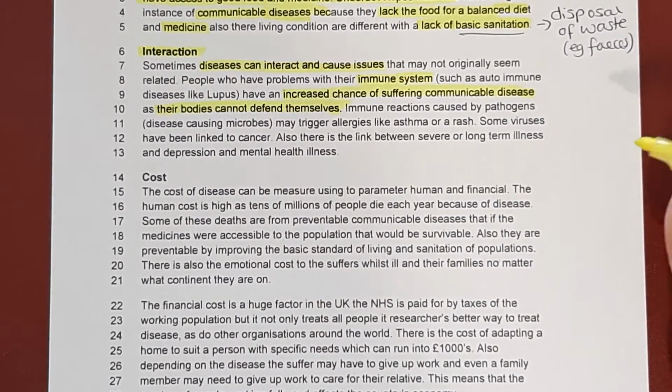This is the same for many types of disease, so the flu, common cold, lots and lots of different diseases. We could talk about hepatitis, measles, all sorts of different diseases, and they're all passed on in different ways.